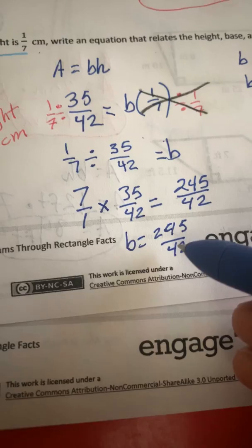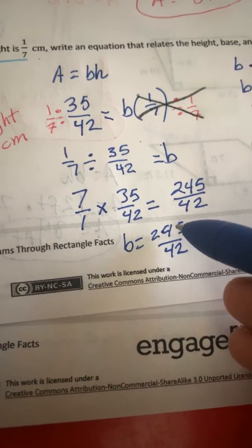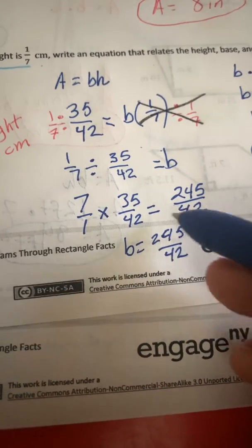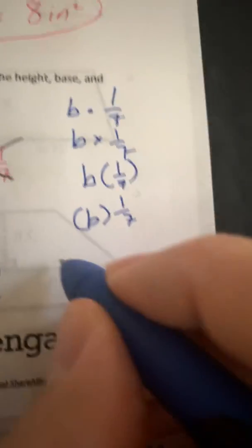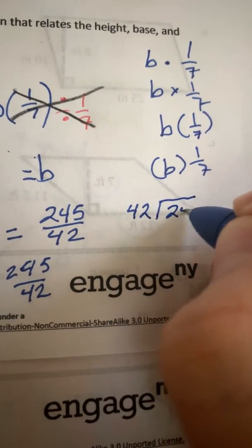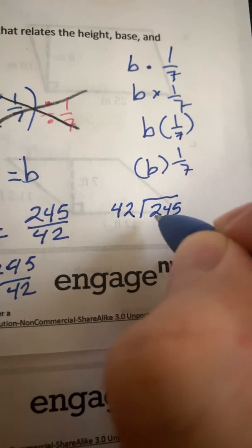So what we need to do here, what's going on here? Okay, what operation? This is not subtraction. This is not addition. It's not multiplication. This right here is division. So we're going to divide 245 by 42. Okay, and 42 does not fit into the 2.